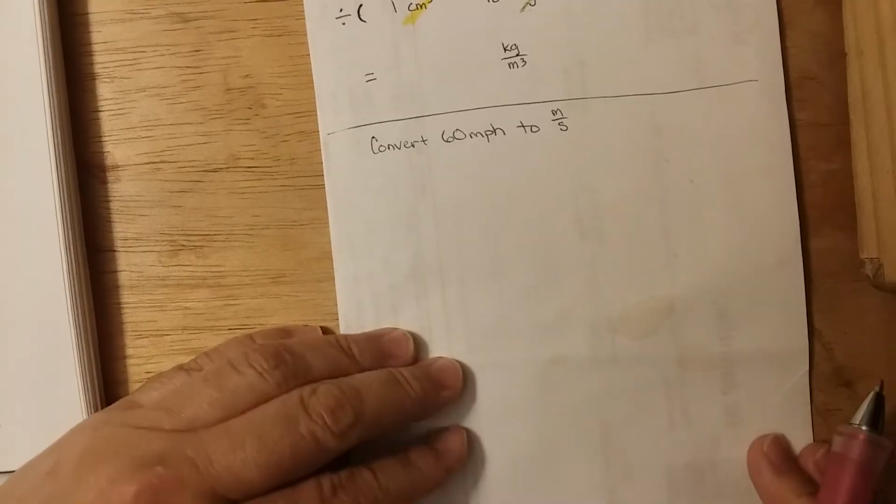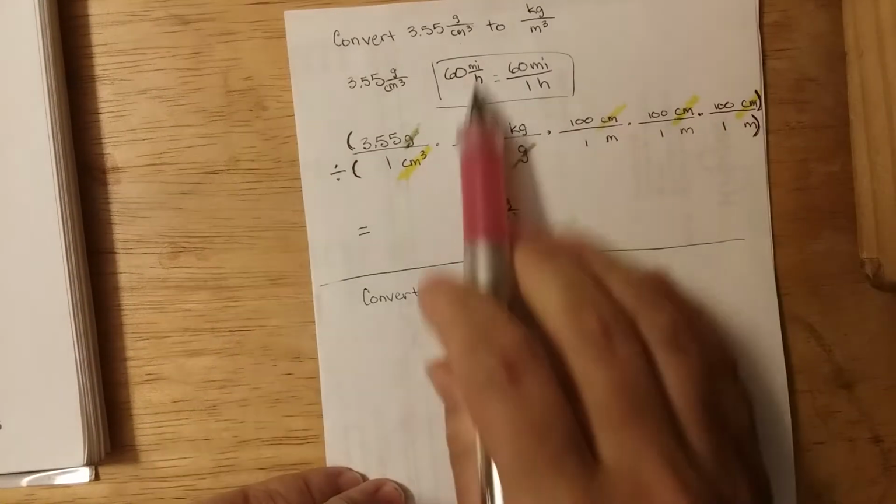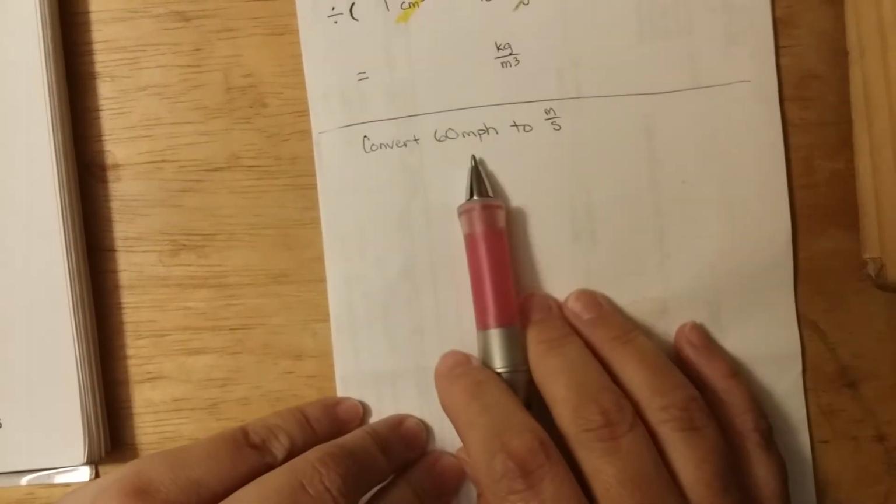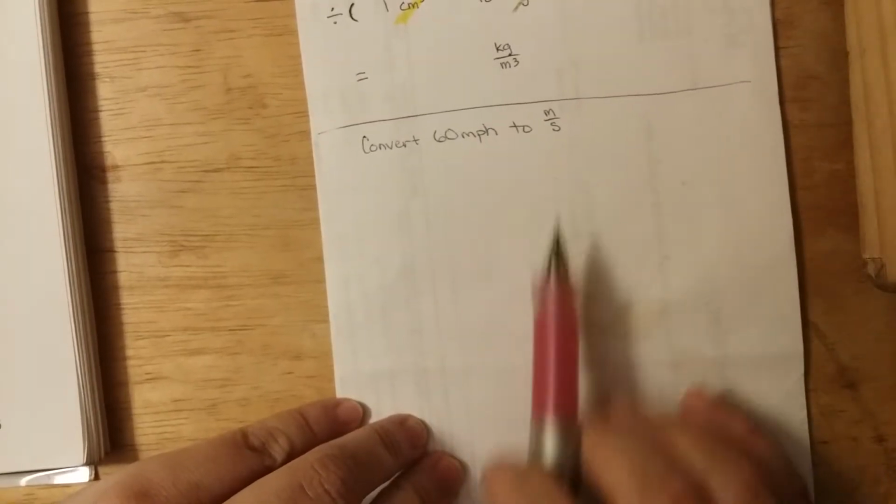Hi students. Okay, so similar to the last conversion where we had grams per centimeter cubed to grams per meter cubed, I want to convert 60 miles per hour to meters per second.